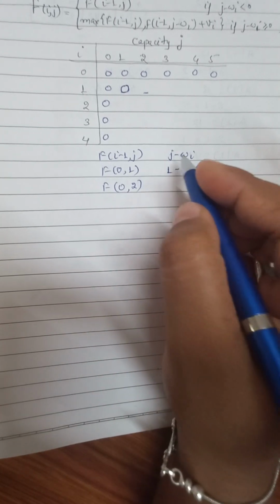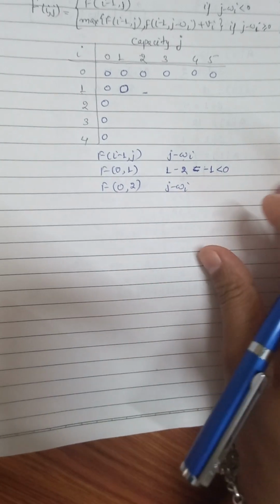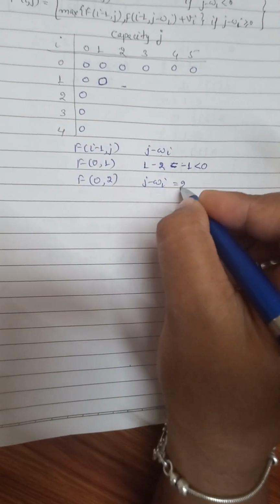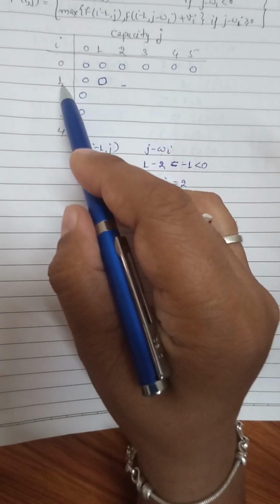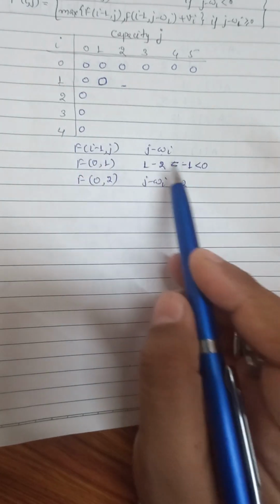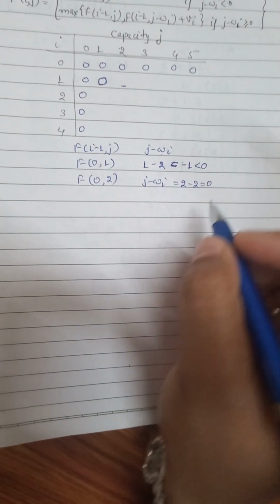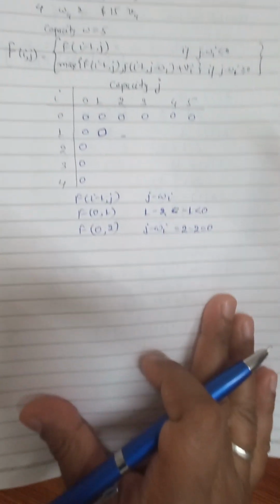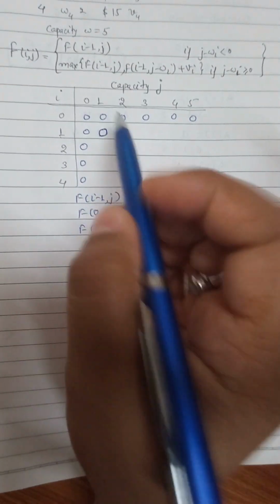Again we will see j minus wi. The j value is 2 here, and the wi value is the same because I is the same, so it is 2 here, as we have seen. So 2 minus 2 is equal to 0. Which formula will we use? This formula, since it is greater than or equal to 0.